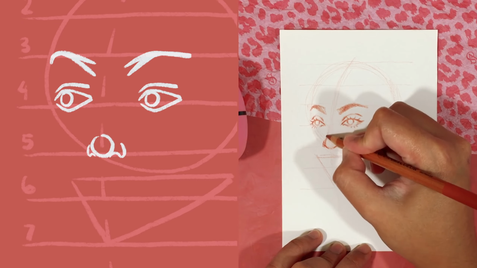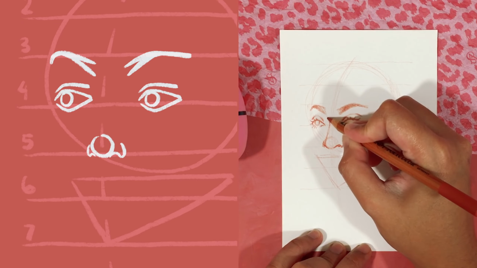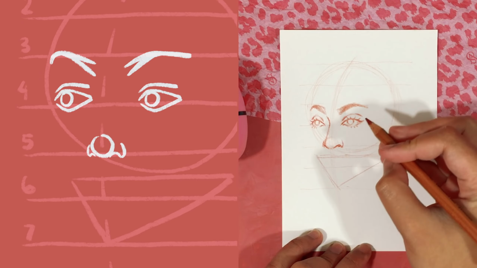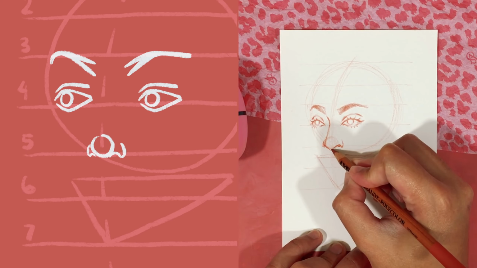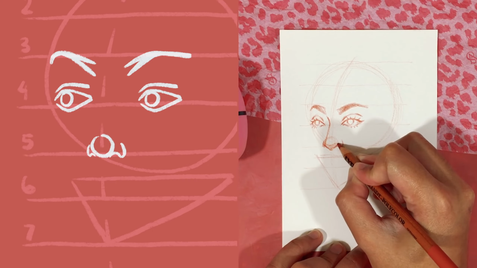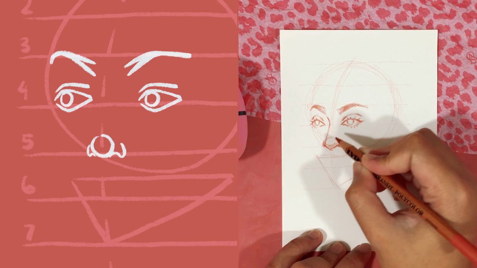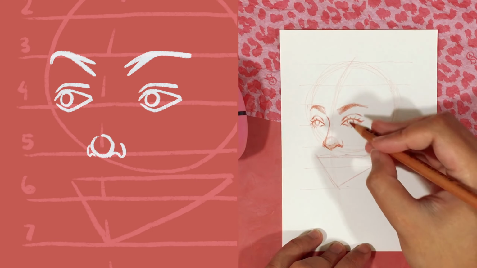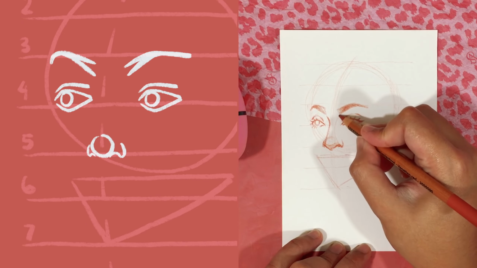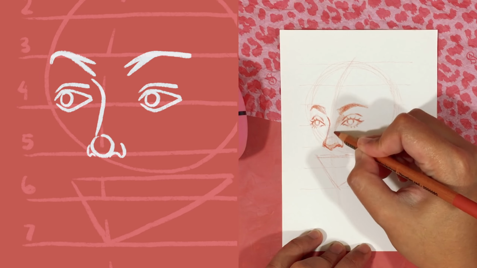Next, I draw 2 lines that look like the letter C on each nostril. Same rule applies. Once again, the left side is smaller than the right. And for my demonstration, you can barely see the left side as it's hidden in view by the rest of the nose.